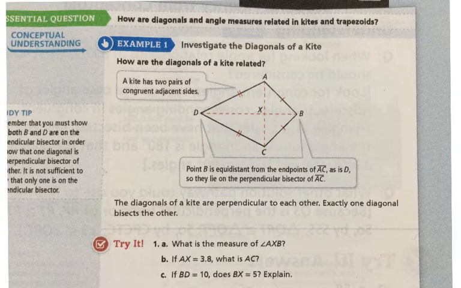And so that means this side is also 3.8 because it is bisected. Okay, so what's the distance of the entire line then? Seven point six. Carry the 1, right? Okay? So the distance of AC is 7.6.